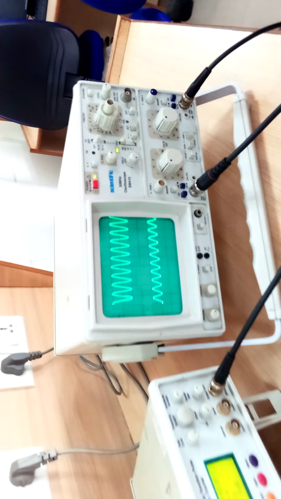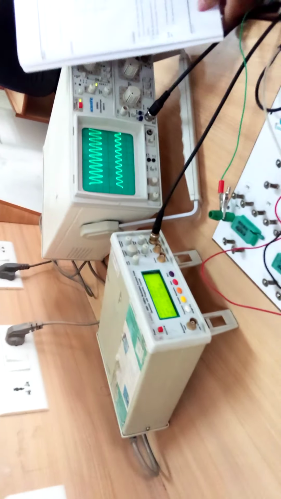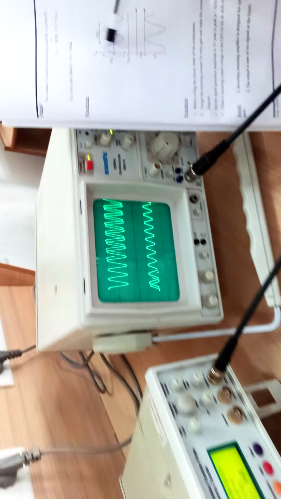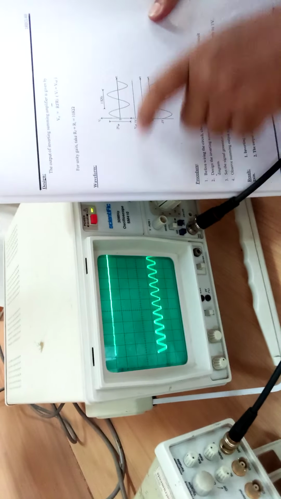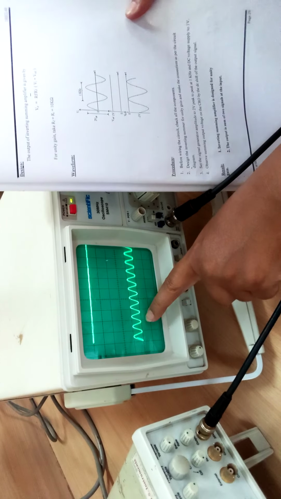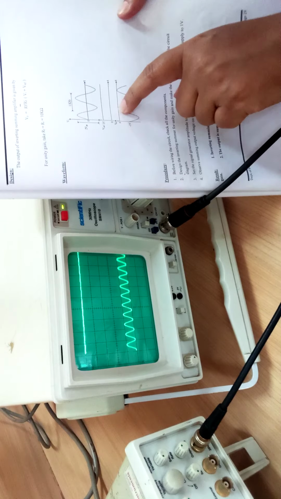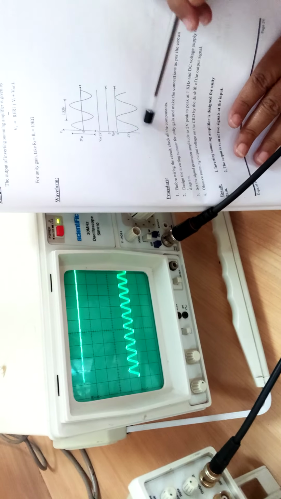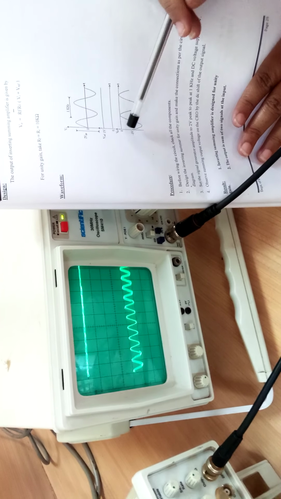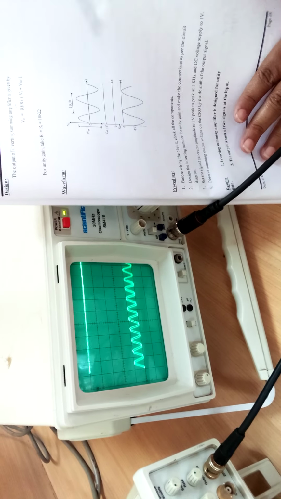So you can observe here the waveforms. So this is the input waveform of 2 volt peak to peak which I have applied. Then this is the DC signal, the 1 volt DC signal. And what you are getting here is the output signal. You can observe here the output is shifted below the reference axis, below the 0 axis.